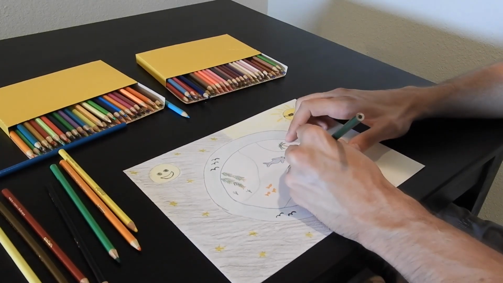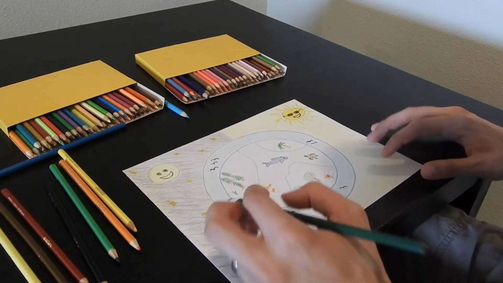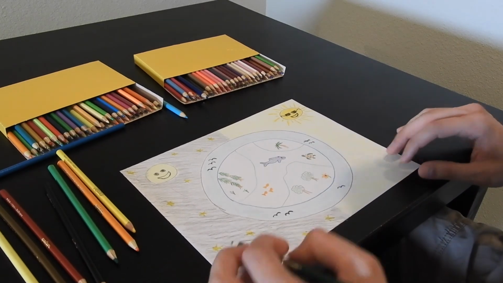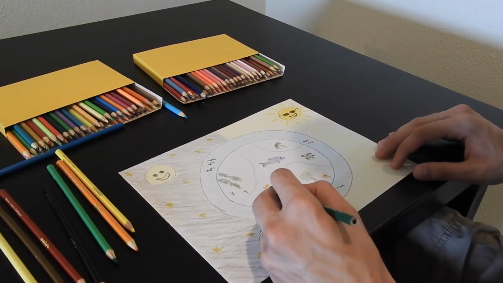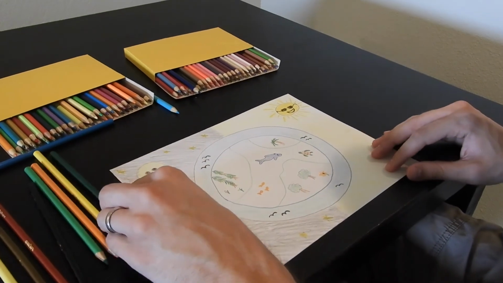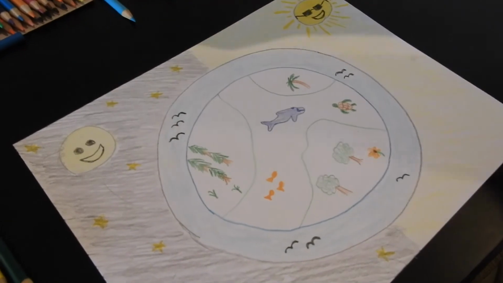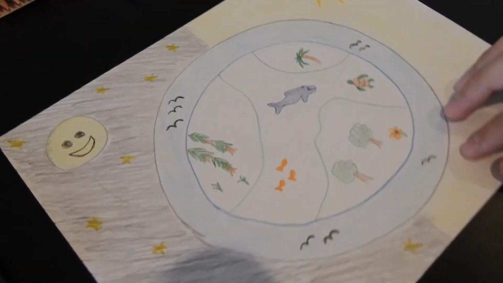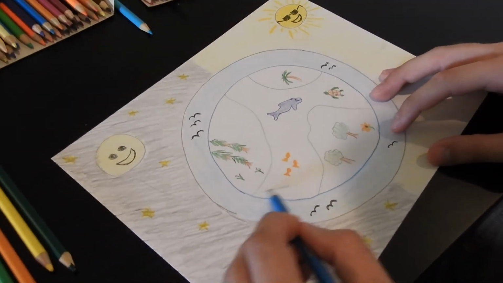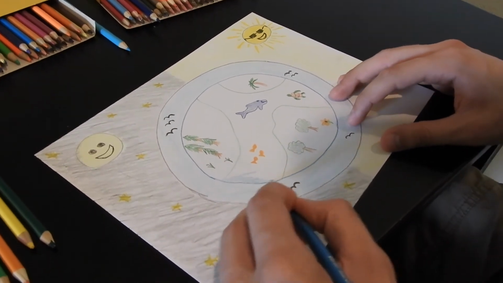It's not a bad sea turtle. I think that's pretty good. All right, so I'm going to leave it as that. So those are going to be my sea creatures in there. So once you're done drawing your sea creatures, we have to fill in the rest of the ocean color. So I'm going to take this blue here. I'm going to just color in the rest of the ocean.